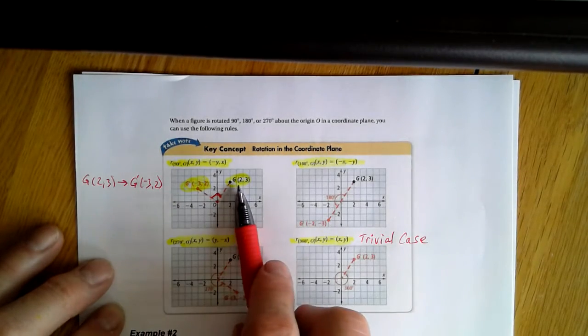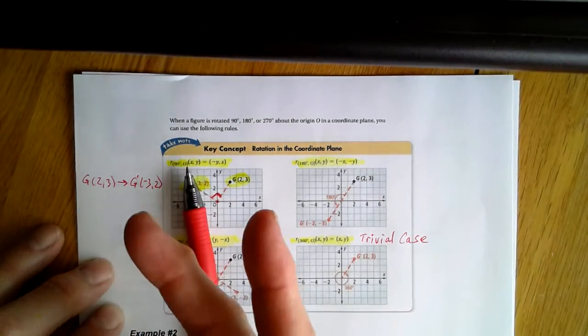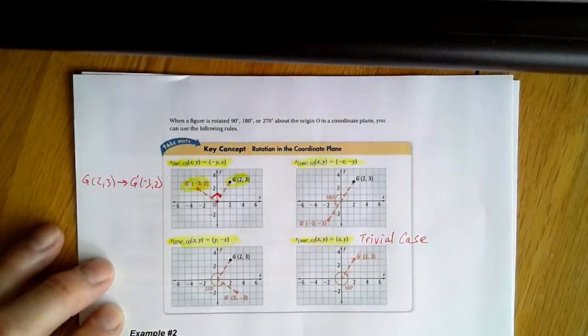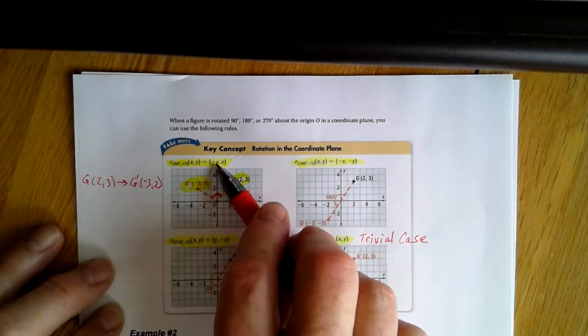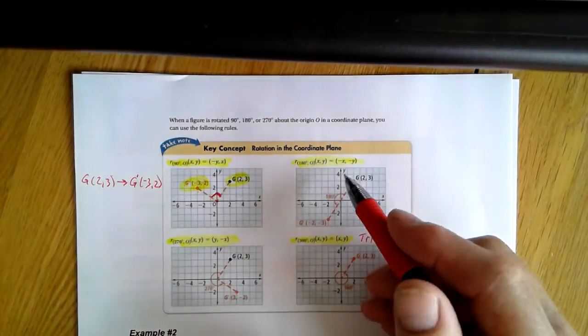That's all you got to learn. You just got to learn this. If you learn that, you just take these and flip them and change the sign on the Y. If it was positive, it's now negative. If it was negative, it's now positive. You got it. Okay? I'm going to move a little quicker here.